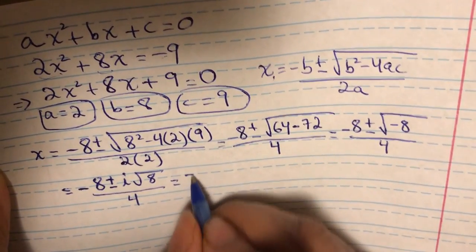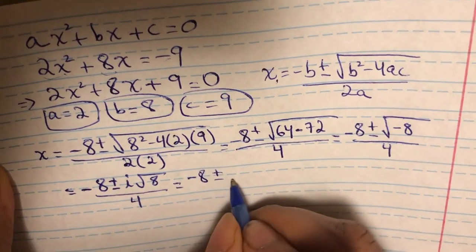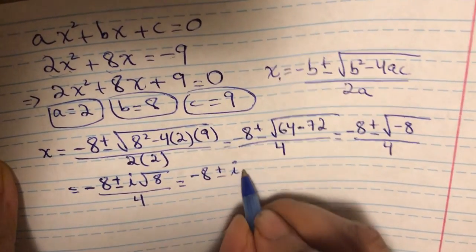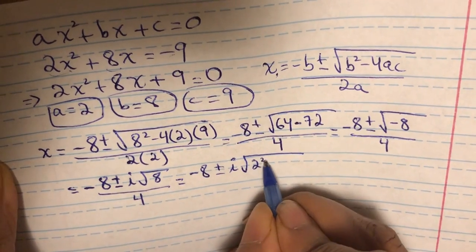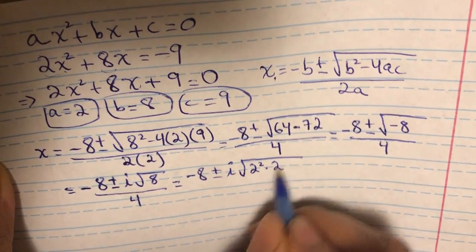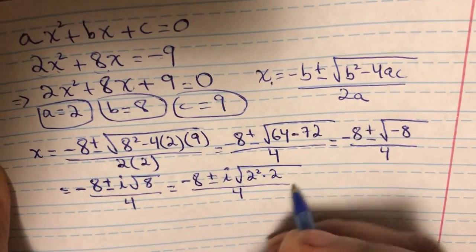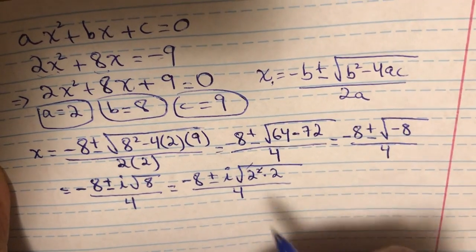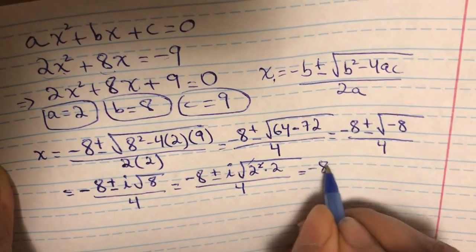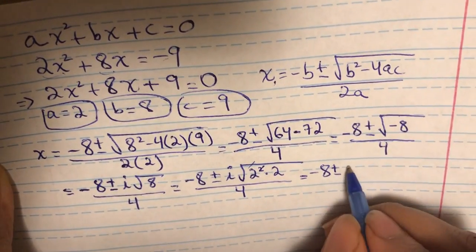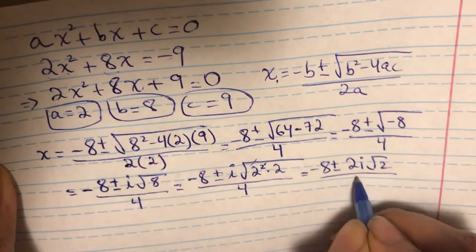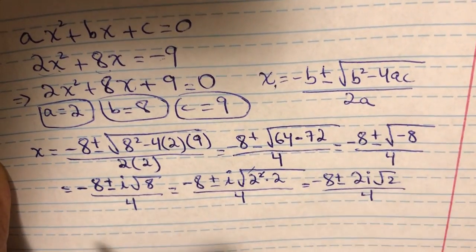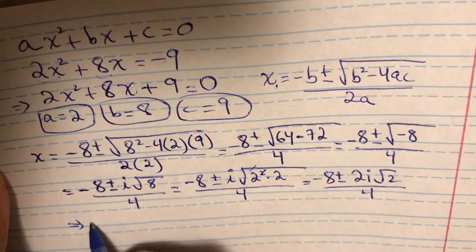What is radical 8? Well, we can simplify it a little bit. I know that 4 times 2 is 8, so 2 squared is 4. 4 times 2 is 8 over 4 here. This would go goodbye with this, so we'll have it outside. Plus or minus, I'm going to take out the 2 and then the i, radical 2 over 4, which will break down to two solutions.